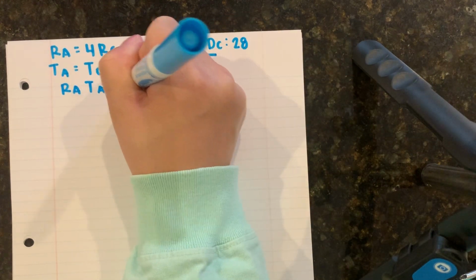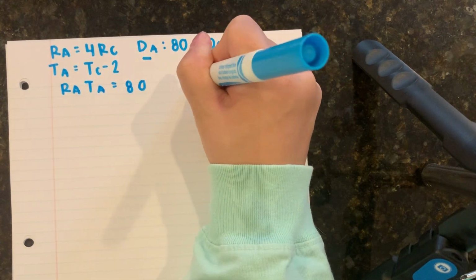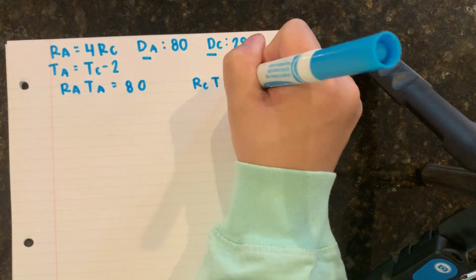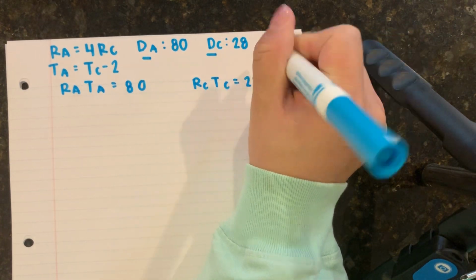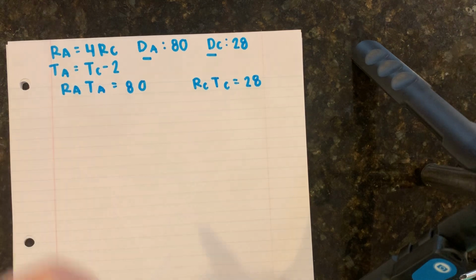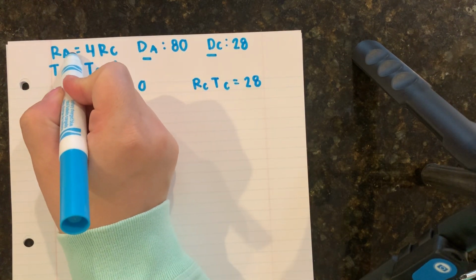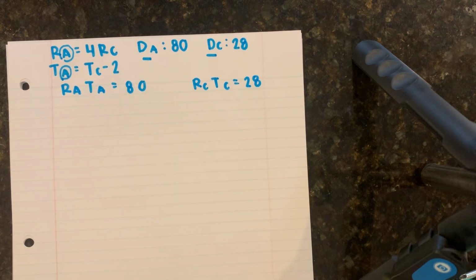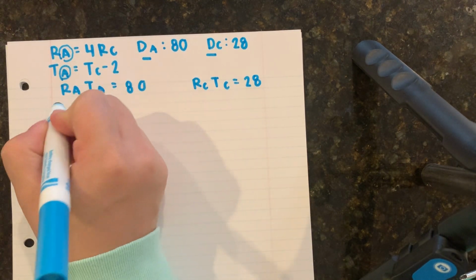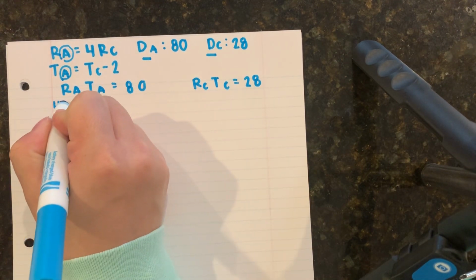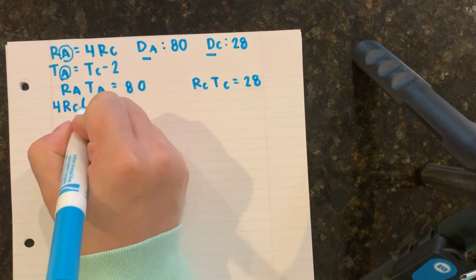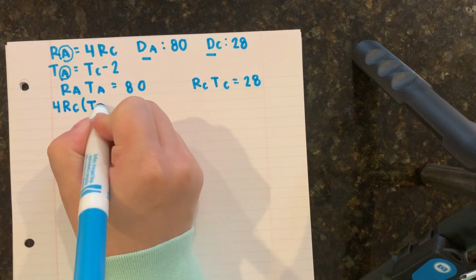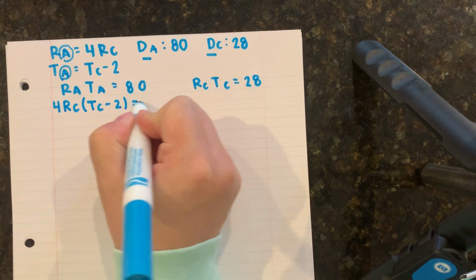So at this point, I'm going to change my dA and my dC to RATA is equal to 80, and RCTC is equal to 28. Now, if you look at these two rates and times that we are given, they're both the same subvariable, meaning that they both have the little letter A. And that's what we want. We want to be able to plug these into the same equation. So I'm going to take this RA, plug it into the RATA equation, and I'm going to replace my TA with TC minus 2.